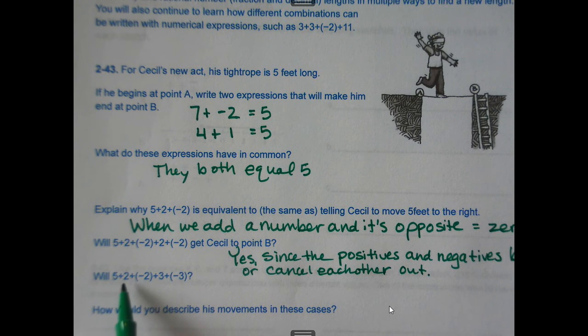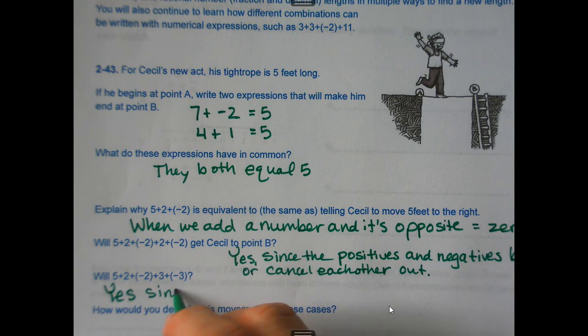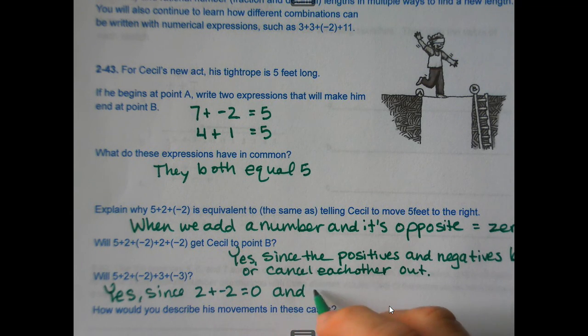Will 5 plus 2 plus negative 2 plus 3 plus negative 3? That's also a yes, since 2 plus negative 2 equals 0, and 3 plus negative 3 equals 0.